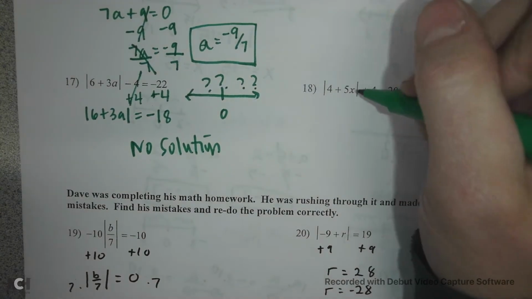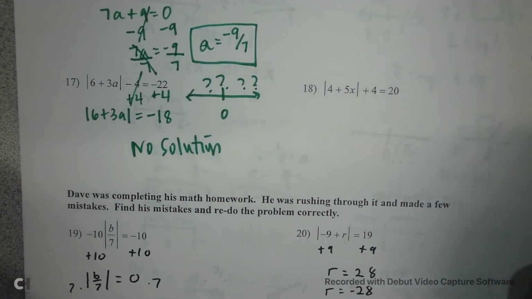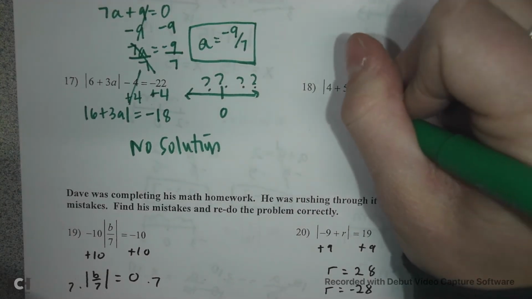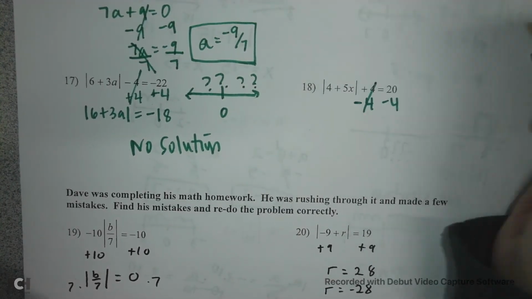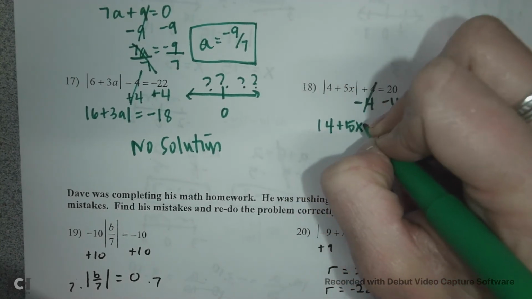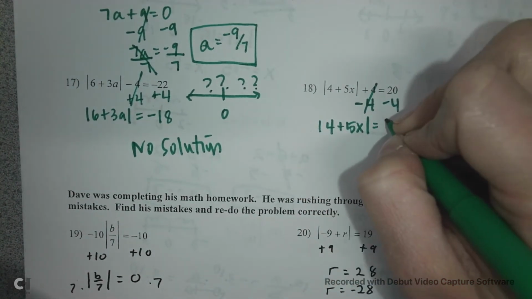Okay, the absolute value, we've got to get it all by itself. We're adding 4, so in order to get the absolute value by itself, we're going to subtract 4 on each side. Now we have the absolute value of 4 plus 5x equals 16.